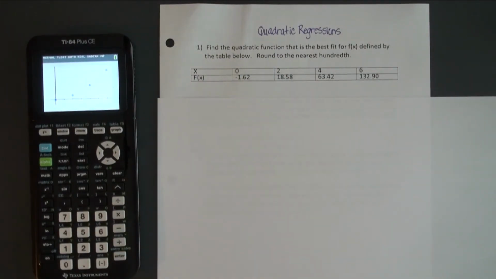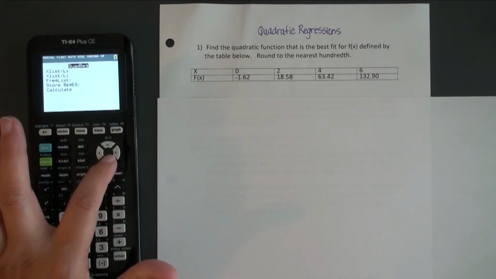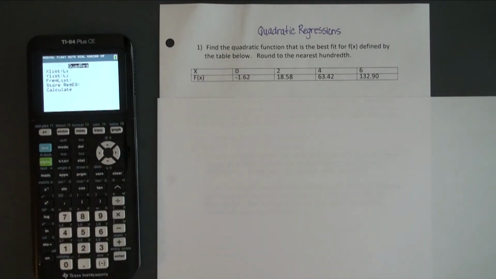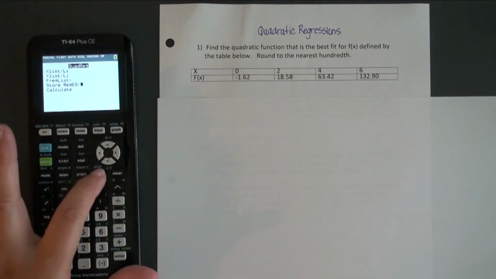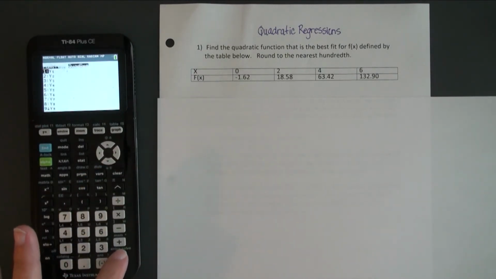So I'm going to find the equation for that quadratic function by going to Stat, Calculate. Now with linear regressions we went to number 4, but with quadratic regressions we're going to number 5. So I will go down to my store command and press Vars, right arrow, Enter, Enter, and then I'll calculate.